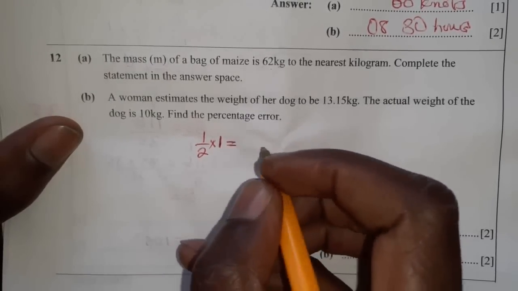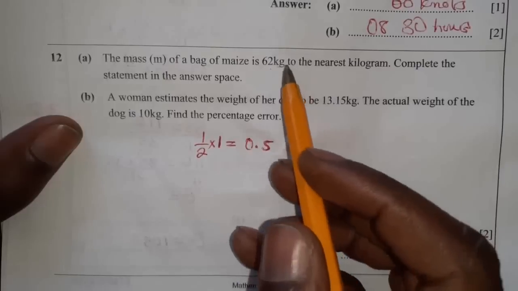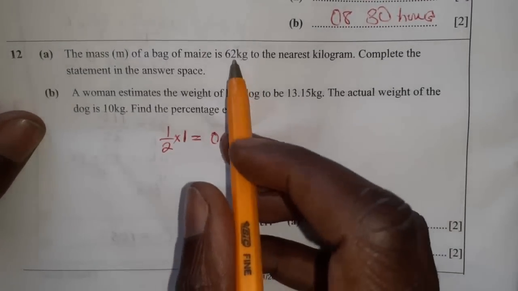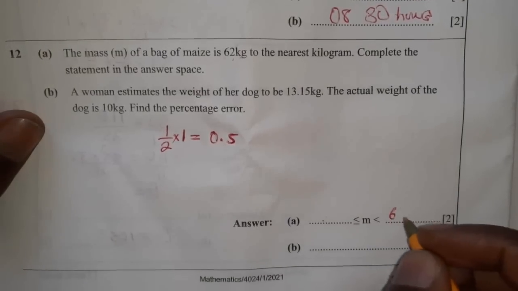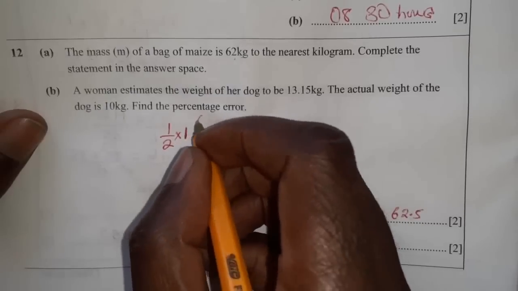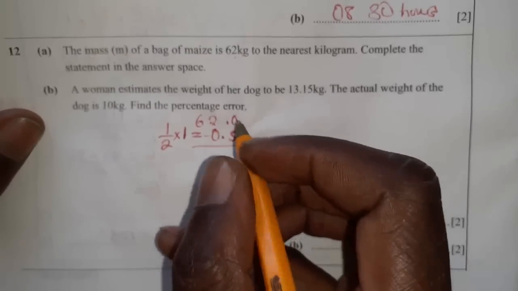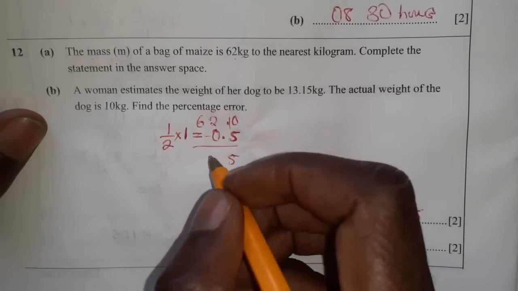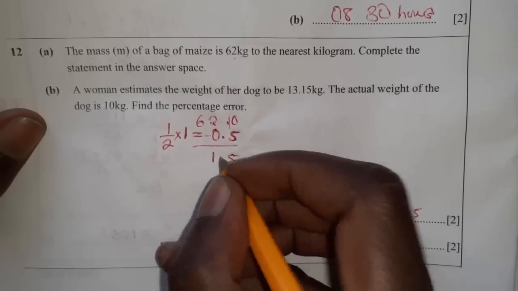So what do we get here? It's going to give us 0.5. Now, to get the upper limit, we need to add this one. To get the lower limit, we need to subtract. So when you add, this is going to be 6.5. Then you can say now 620 minus, you subtract. This is going to be 10, so this one gives you what? 0.5 here. Then here you are remaining with 1. 1 minus 0, you have 1, then 6.